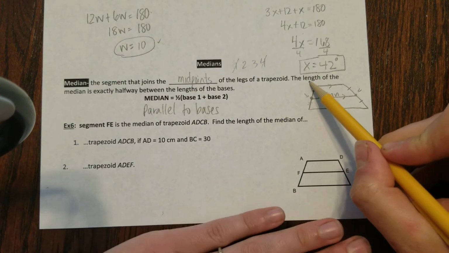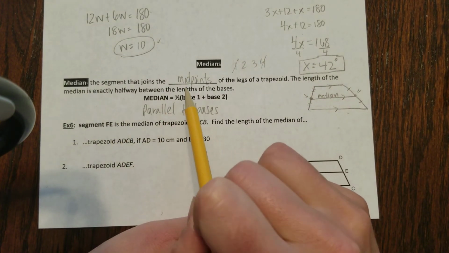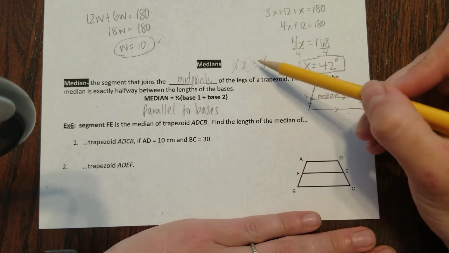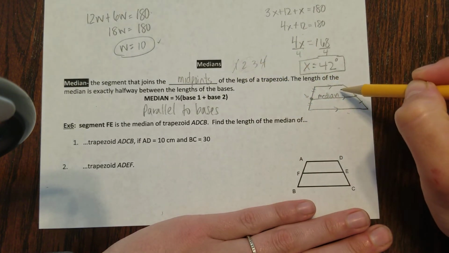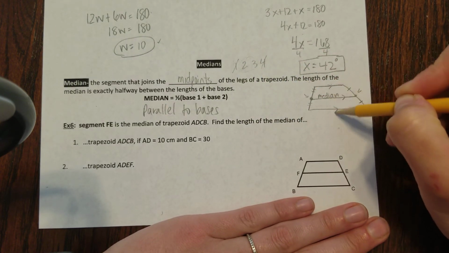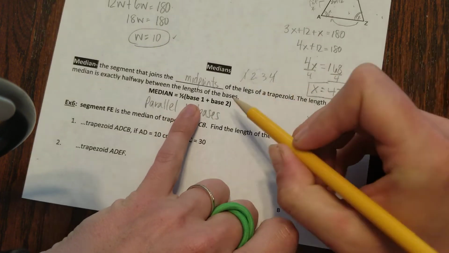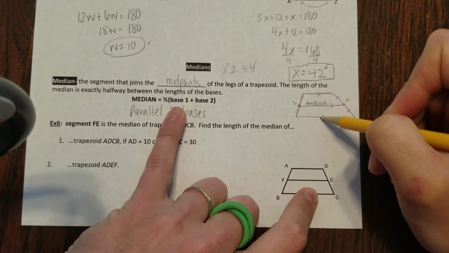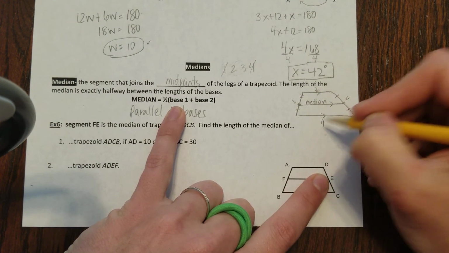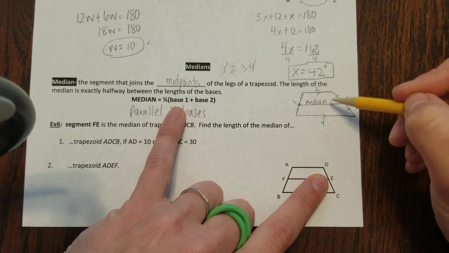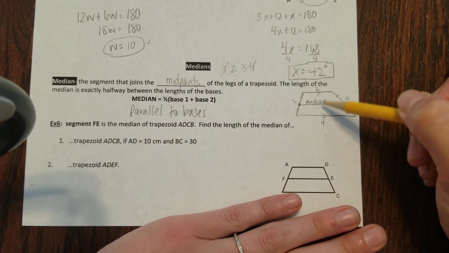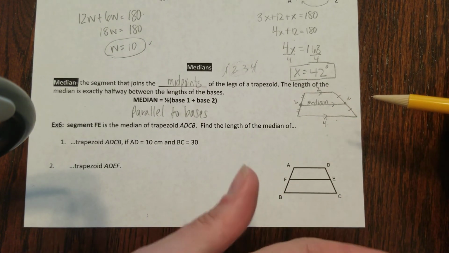And the length of the median is exactly halfway between the length of the bases. So this goes back to that idea of when you find the median, what do you do if you have two things in the middle? How do you find the middle if you have two things? So the median is the middle of these two bases, which means we can add the length of each of these together and divide by 2. So let's say this were 2 and this were 4, and we wanted to find the median. Well, first of all, using logical thinking, what is literally halfway between 2 and 4? Well, it would be 3.